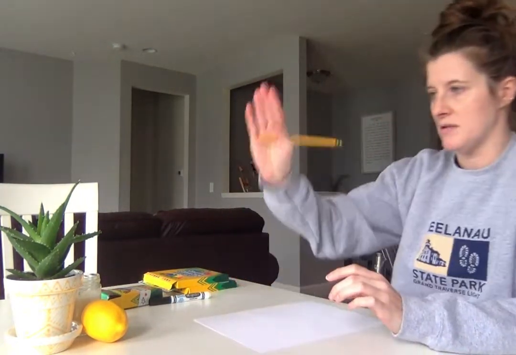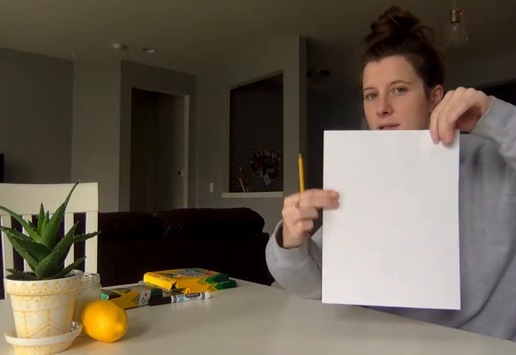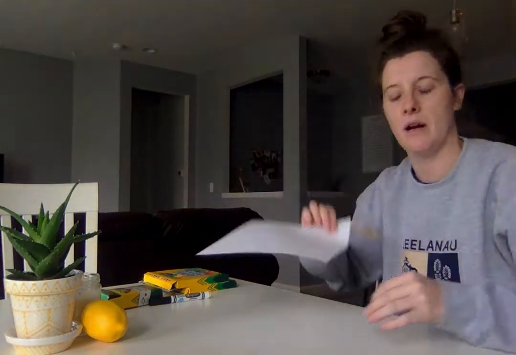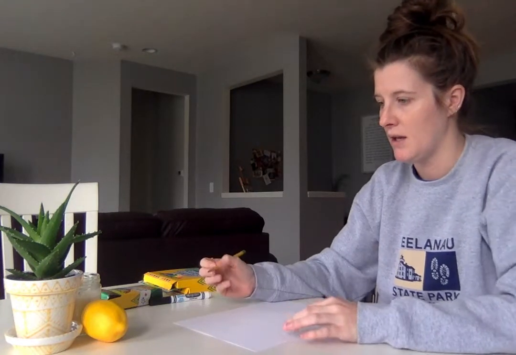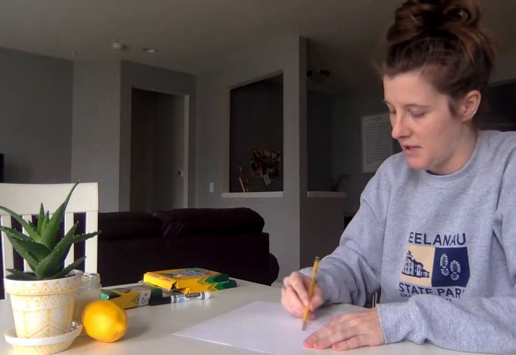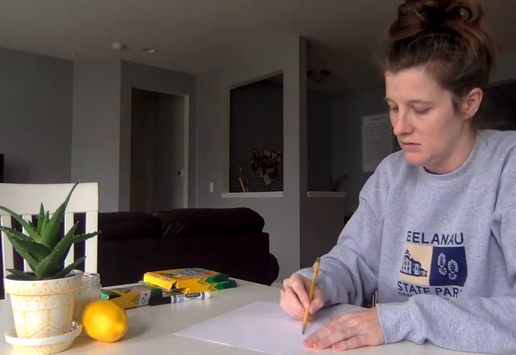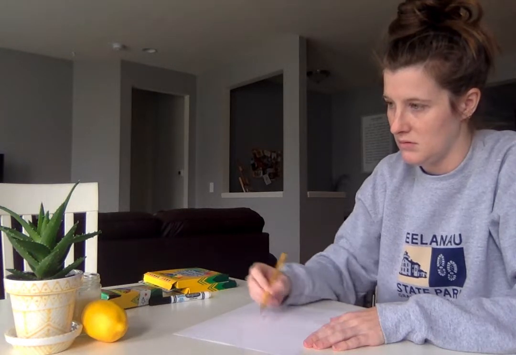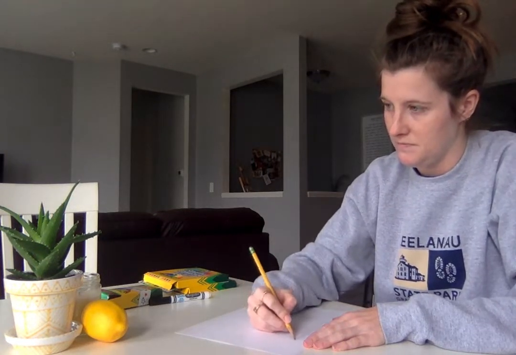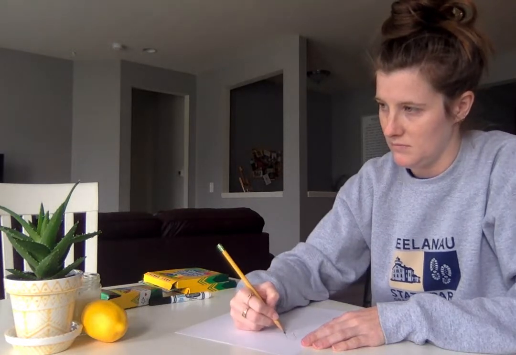My still life is taller than it is wide, so I will start with my paper like this instead of like this. It doesn't matter how you guys do it. It's totally up to you. I'll do my aloe plant first because he's pretty big. And he's not going to be perfect, but that's okay.